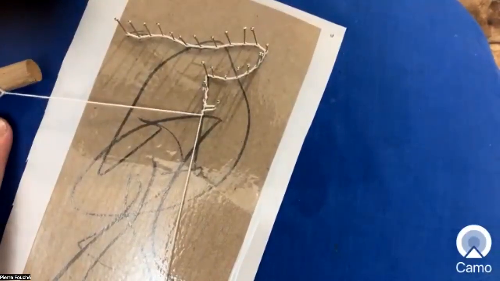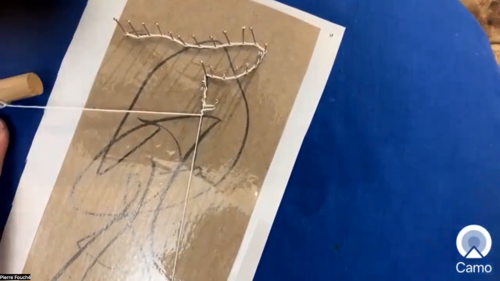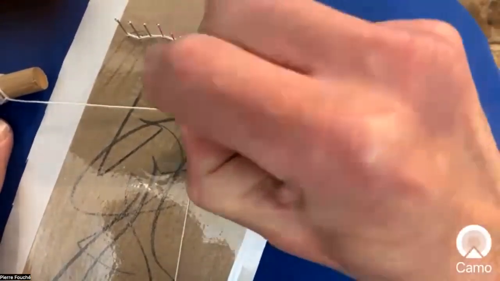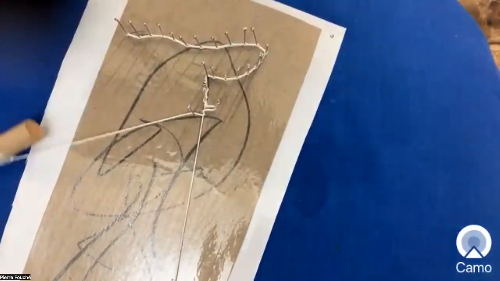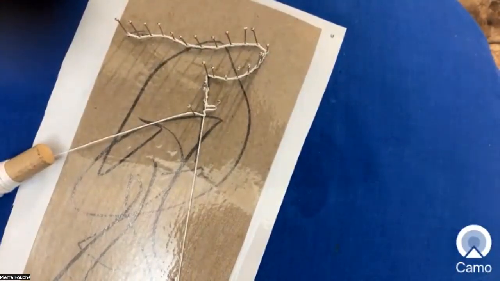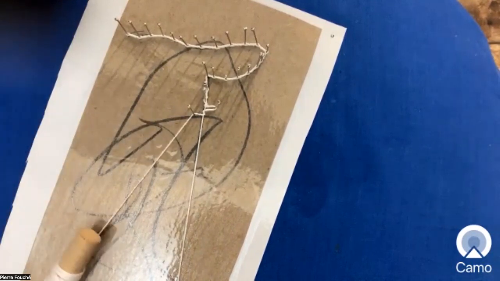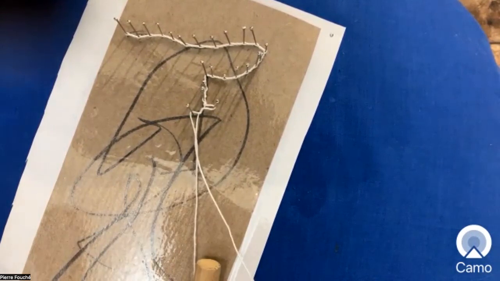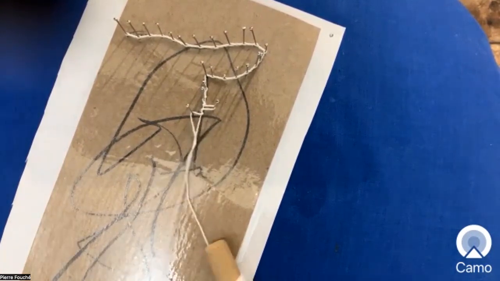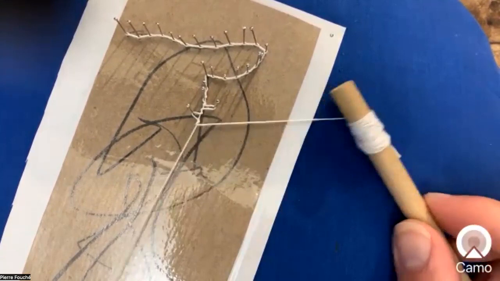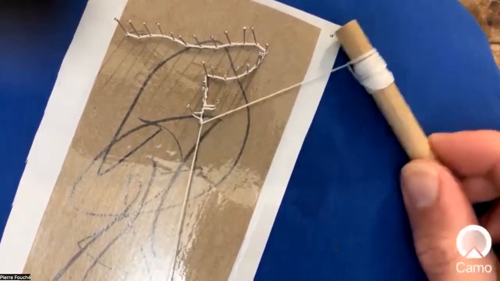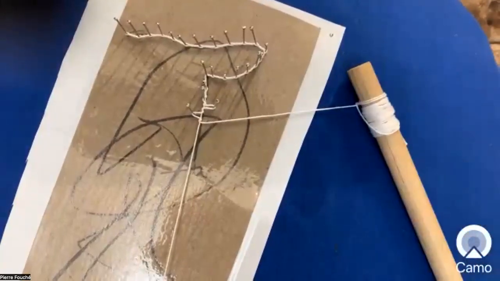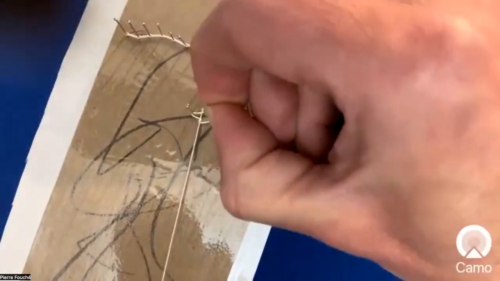So pin a little bit outside the line. Three twists, and then pin on the other side of the line, also a little bit further away. Three twists. And here the 3 twists are integral because that gives you a central core that you can manipulate in place.